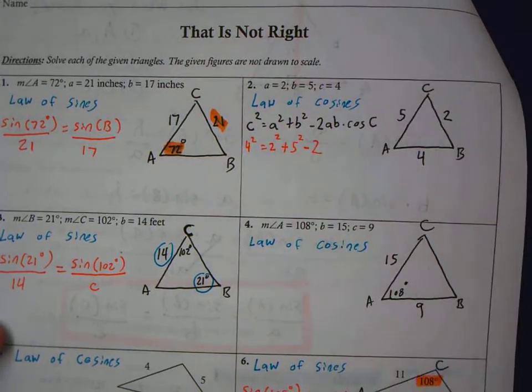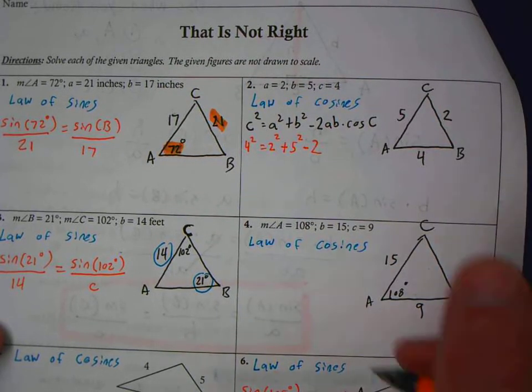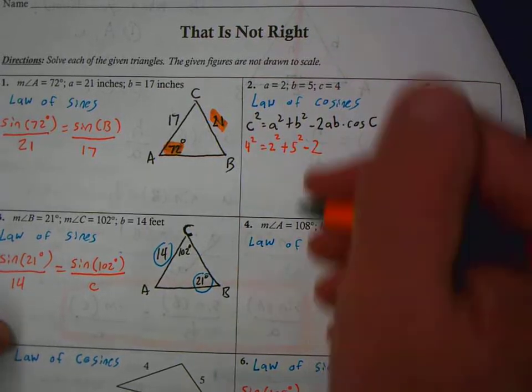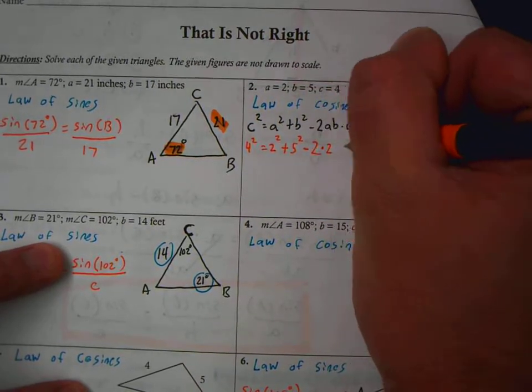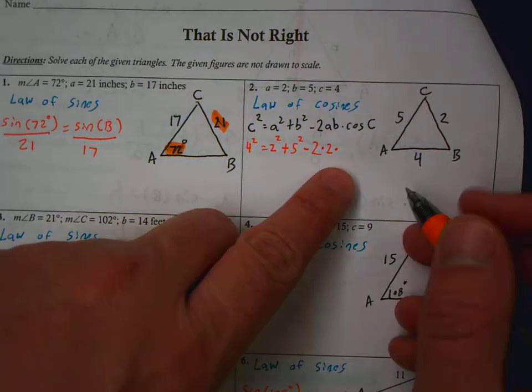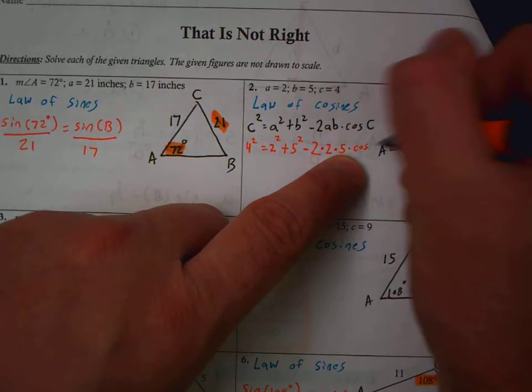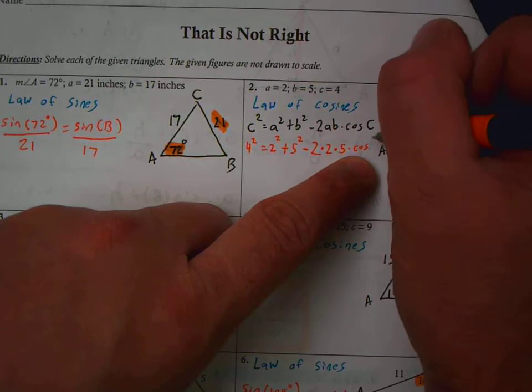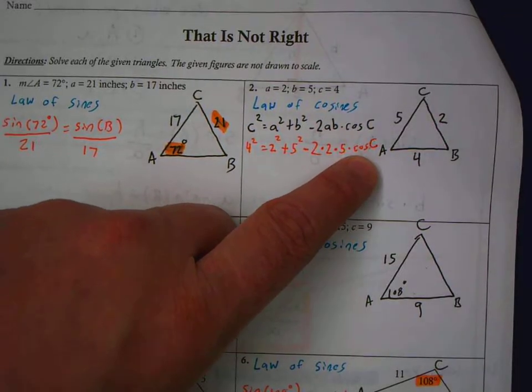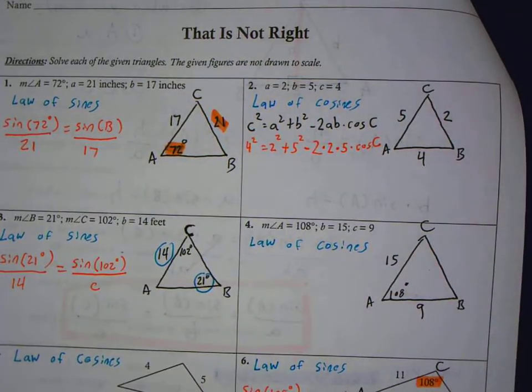What's little a? 2. What's little b? And then what's the cosine? We don't know c, right? Almost had to put it all in there.